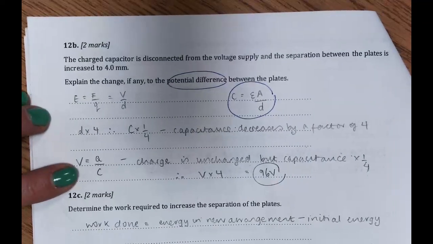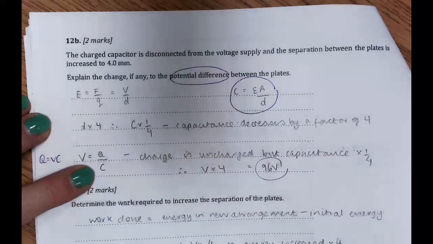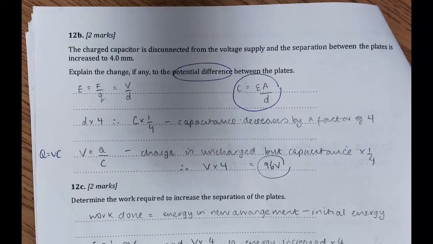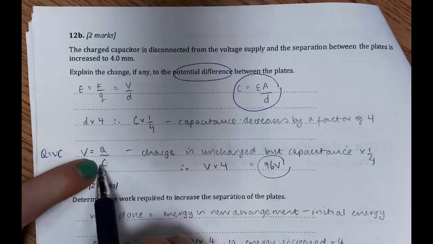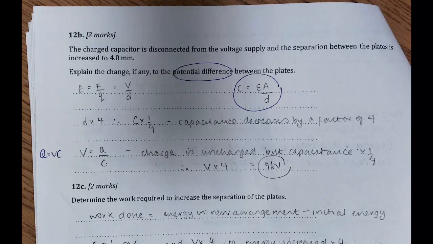We know that voltage is, from our Q equals VC equation, the charge per capacitance, okay? The total charge available in this system is unchanged, okay? It's the same scenario, it's the same setup, we've just physically pulled the plates apart, okay? So charge is unchanged, but capacitance has changed by a factor of 1/4. Capacitance is on the bottom of the equation, so if this is changing by a factor of 1/4, then this whole thing changes by a factor of 4. So therefore the voltage across the plates is now going to be increased by a factor of 4.